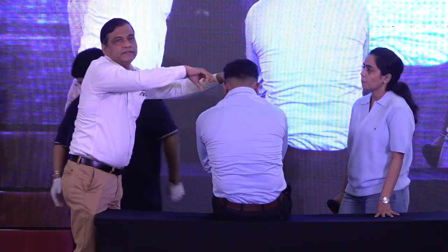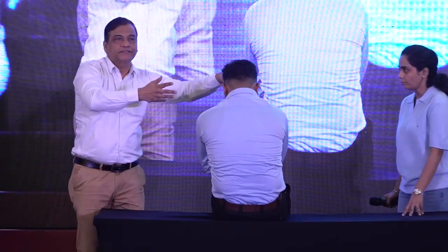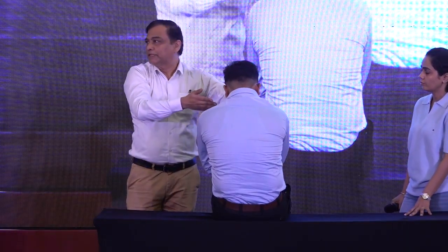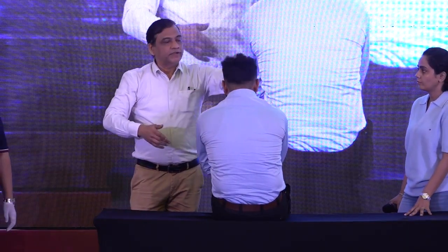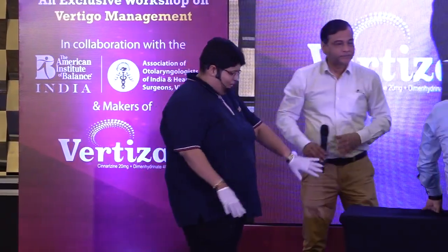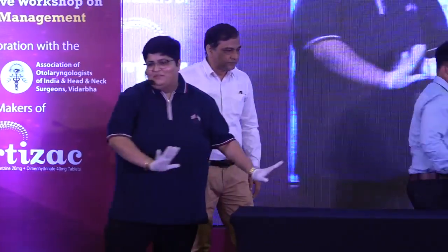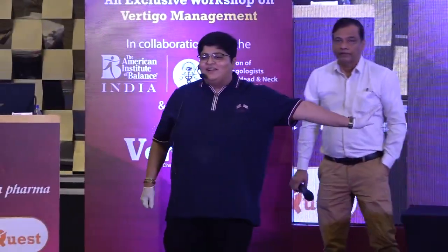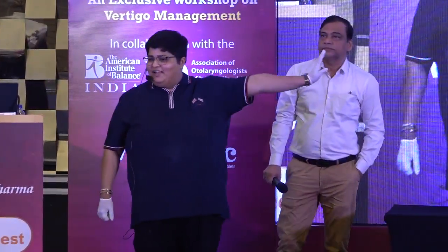This final step is a modification. Many people will skip this. And finally this is the one rotation. I will go for at least two Epley's in the first setting. So this is how you perform an Epley's maneuver. Sir has explained it very well. And now, we'll wait. So basically this is how you do the posterior canal assessment.